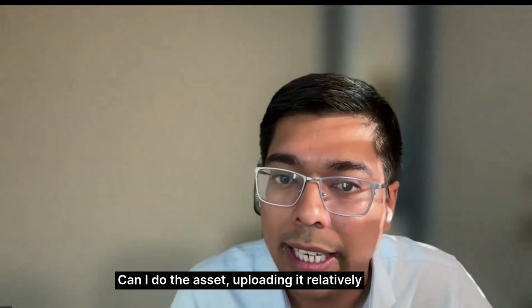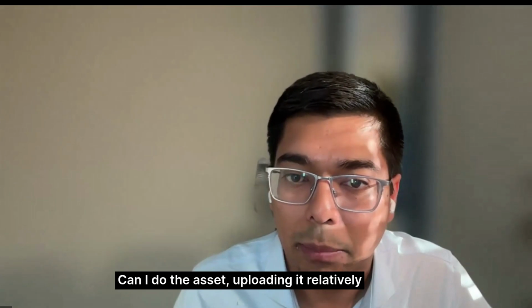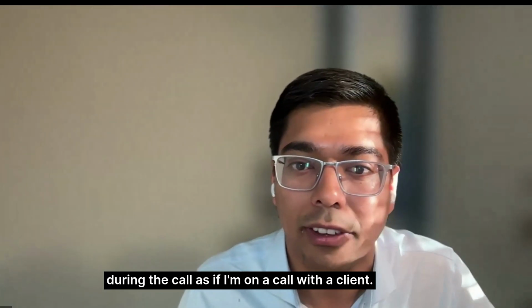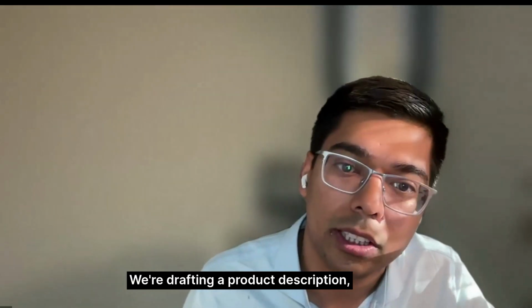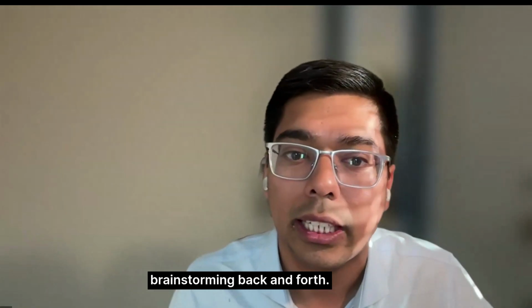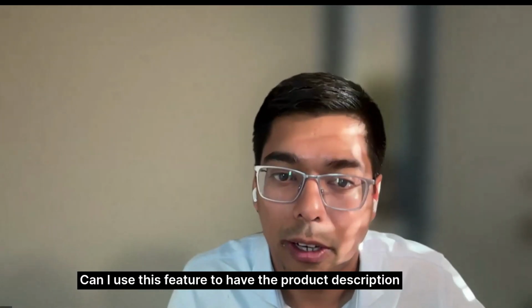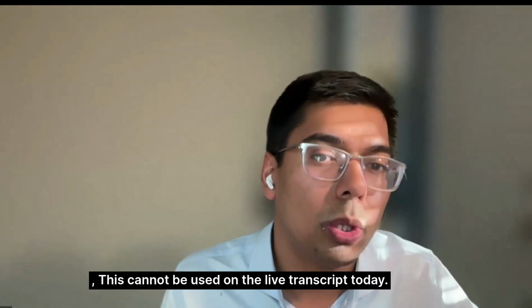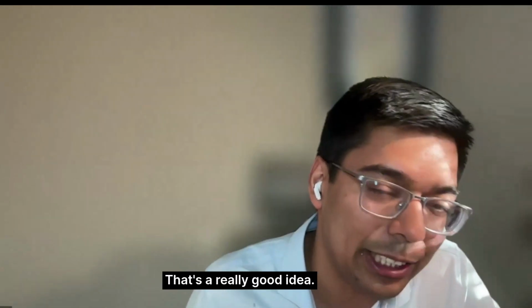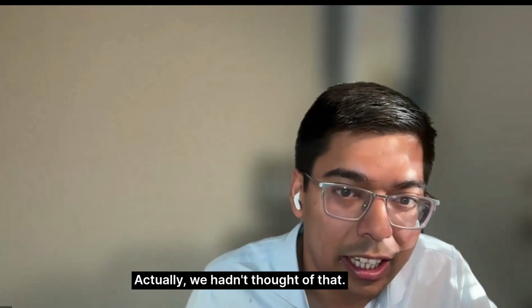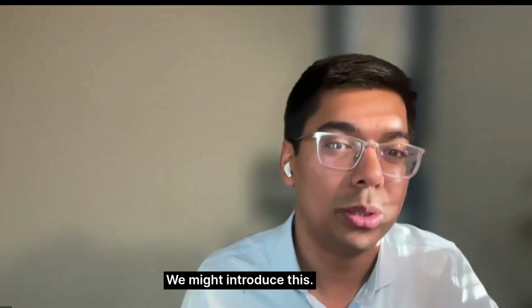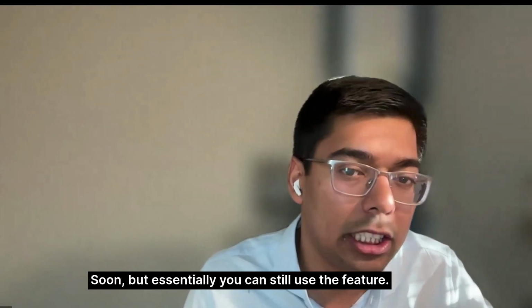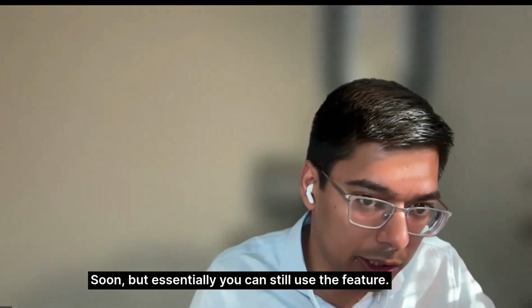Can I do the asset uploading iteratively during the call, as if I'm on a call with a client? We're drafting a product description, brainstorming back and forth. Can I use this feature to have the product description after 5 minutes, then 5 minutes later? This cannot be used on the live transcript today. That's a really good idea. Actually, we hadn't thought of that. We might introduce this soon, but essentially you can still use the feature.